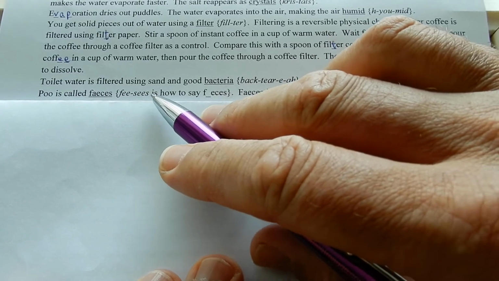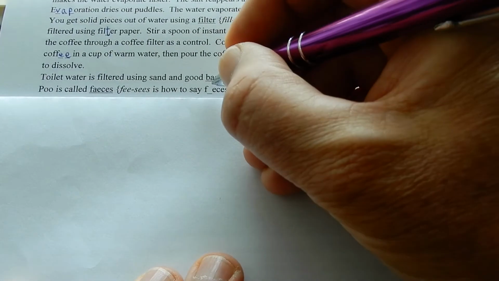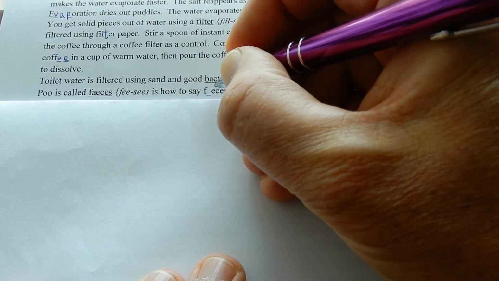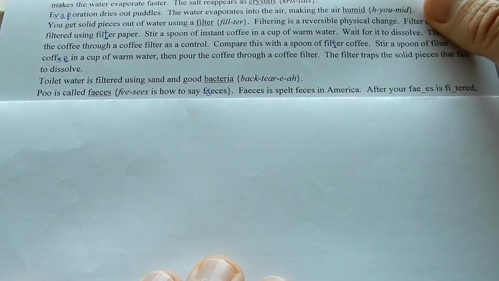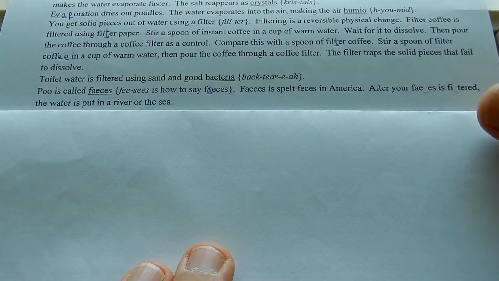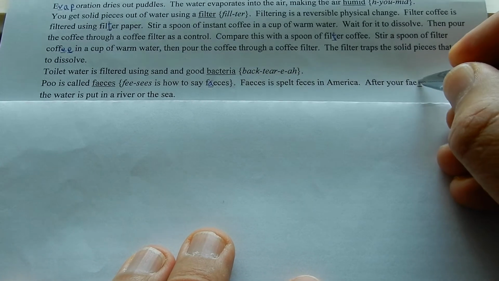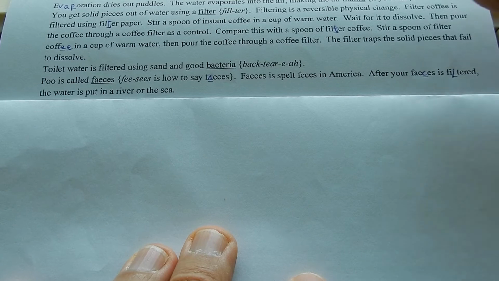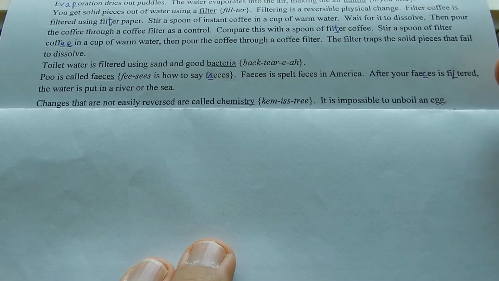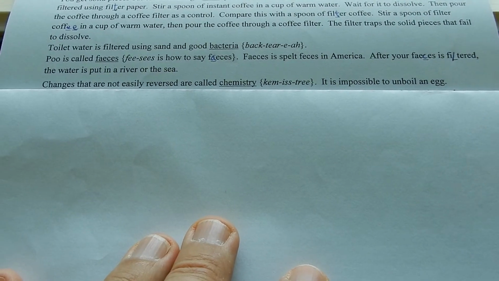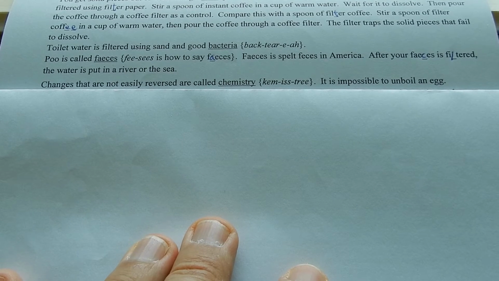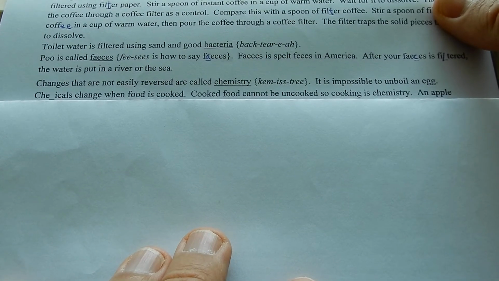Poo is called feces. Feces is how to say feces. Feces is spelled feces in America. After your feces is filtered, the water is put in a river or the sea. Yes, filtered with good bacteria so that they eat all the bad stuff away.